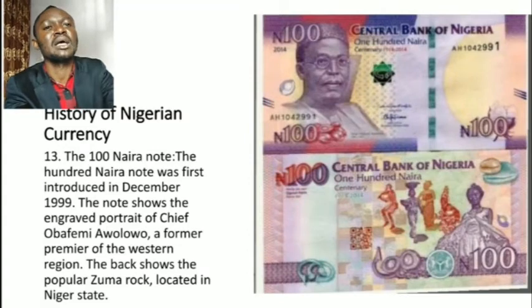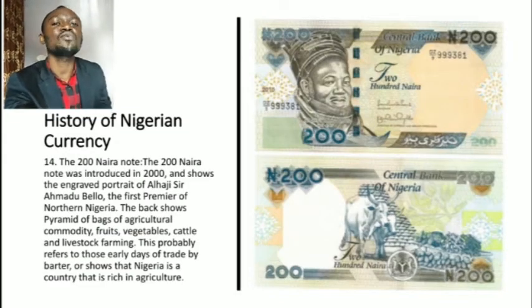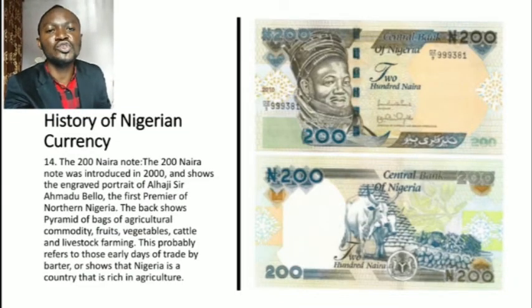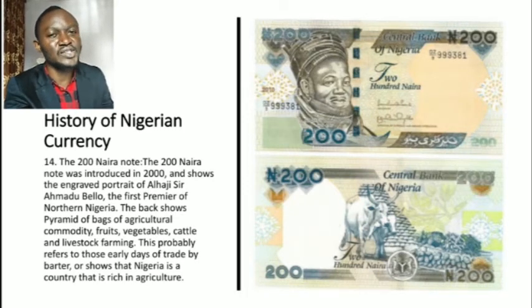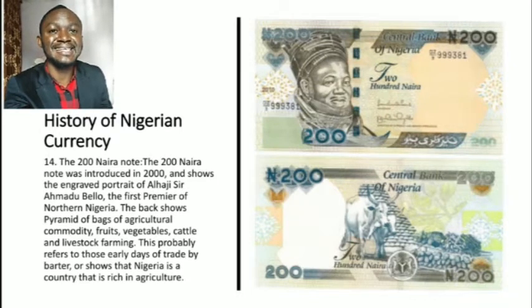All right? Then we have what we call the 200 Naira note, which was introduced in year 2000. That's about how many years today? About 20 years now. It shows the portrait of one of our founding fathers in the person of Sir Ahmadu Bello.